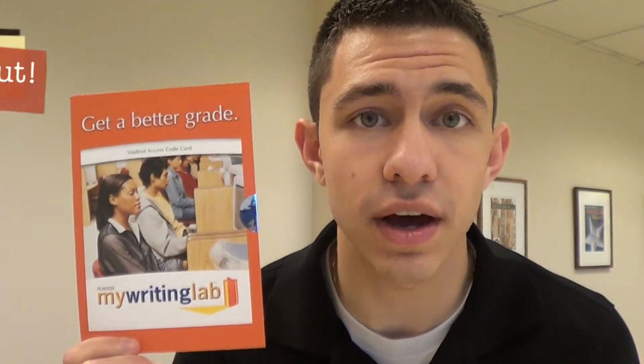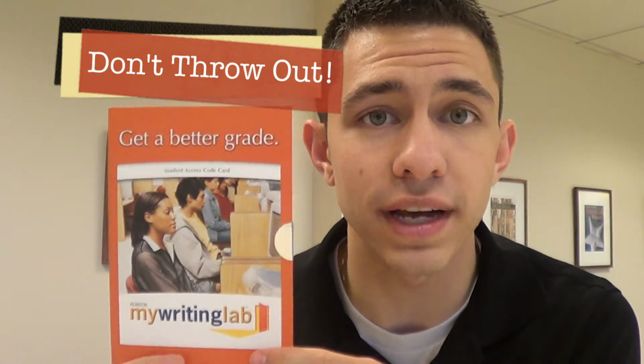This is an example of a textbook that one might use with MyWritingLab, and with that book, we have an access code. Your access code will typically come on a card just like this. Somewhere on the front will be the name of the MyLab and the word Student Access Code. It's very important that you don't throw this out. Oftentimes it's included with the book and students don't even know what it is.